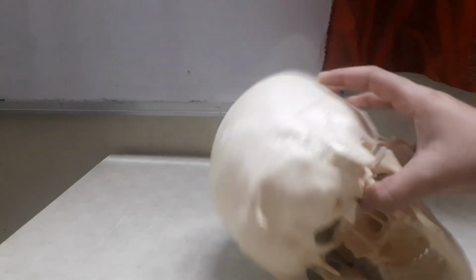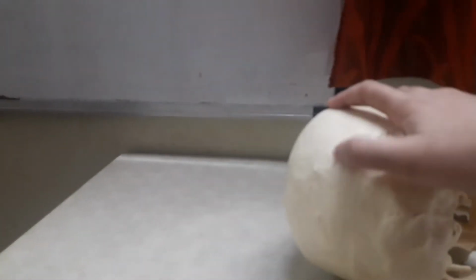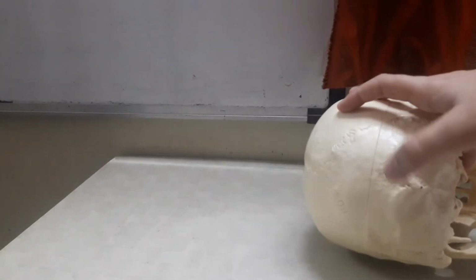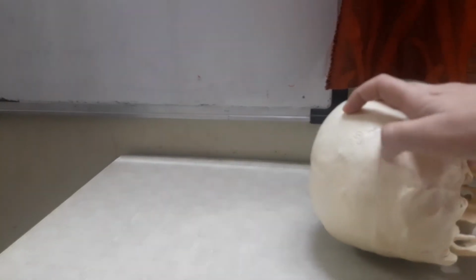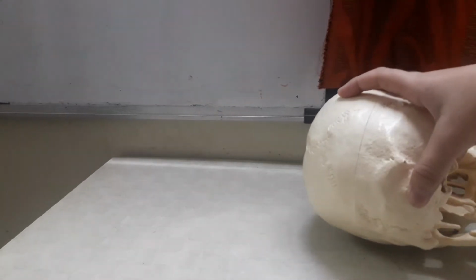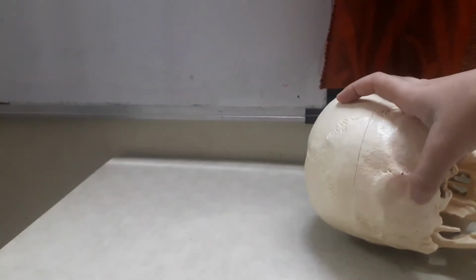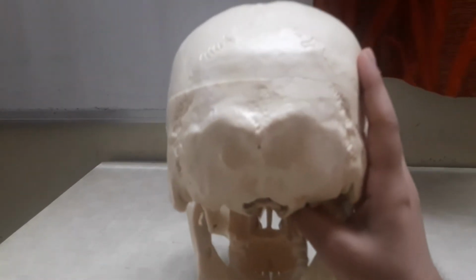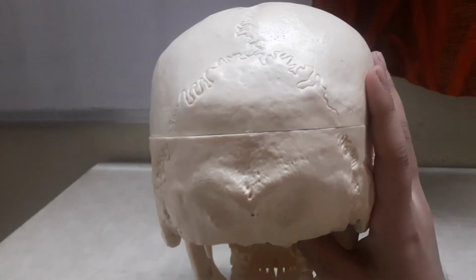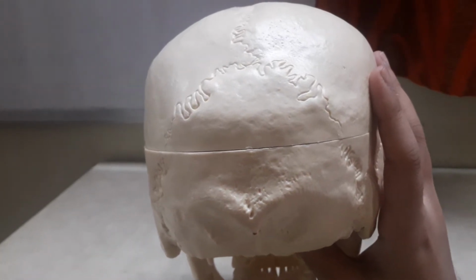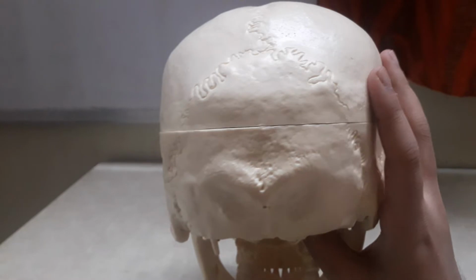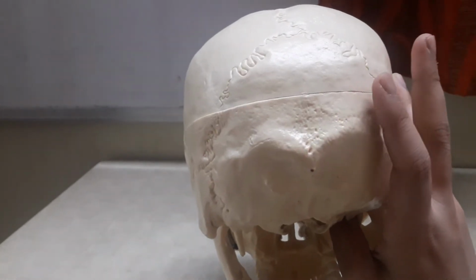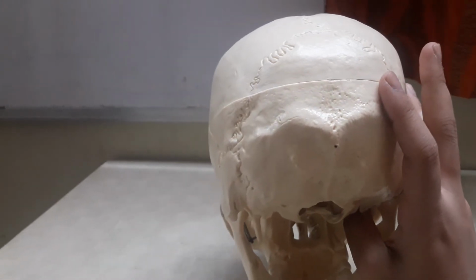And the last bone, if you can see here, it got opened up. The last bone here is known as the occipital bone. I hope you saw the occipital. The bone which is exactly at the back of the brain, at the back of the skull, is the occipital bone. This whole part which I am showing is the occipital bone.